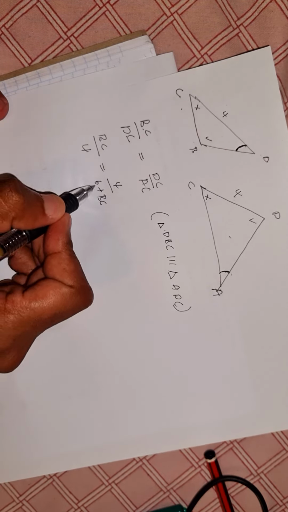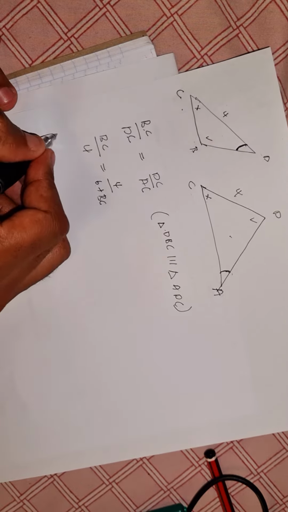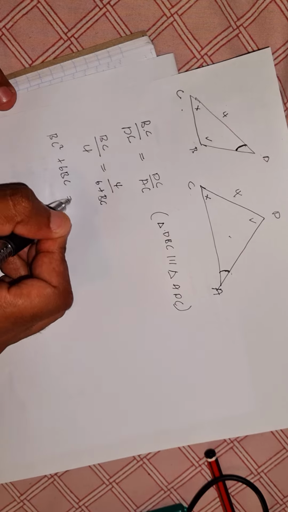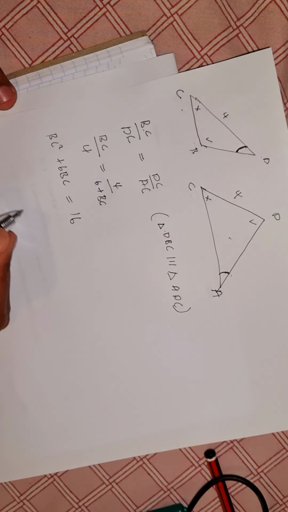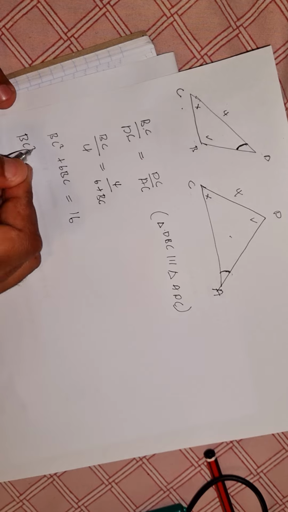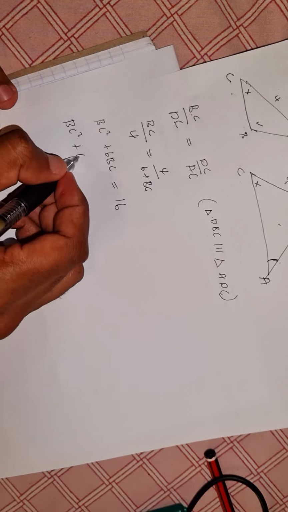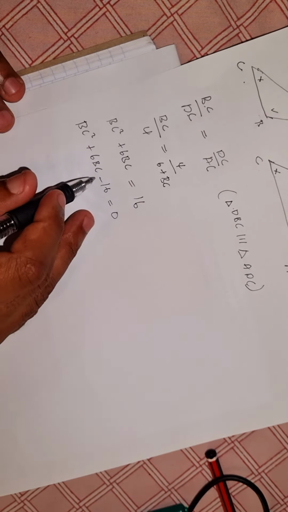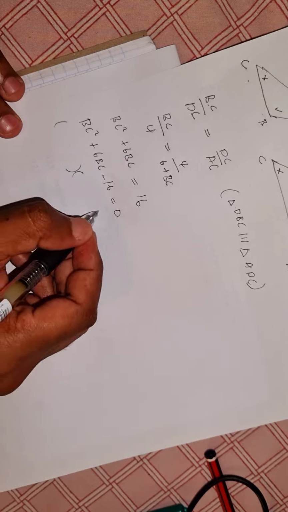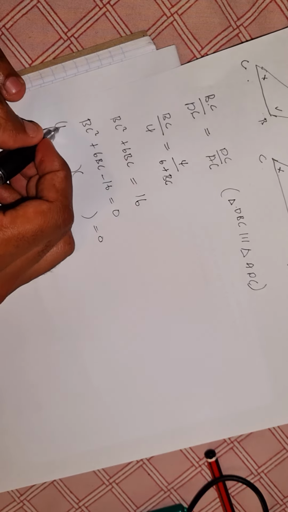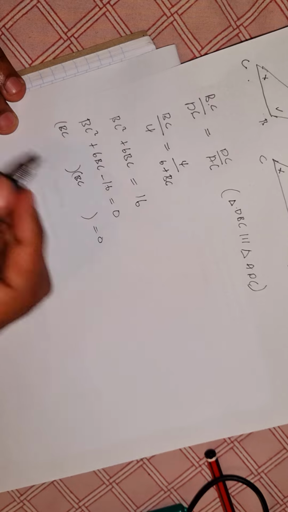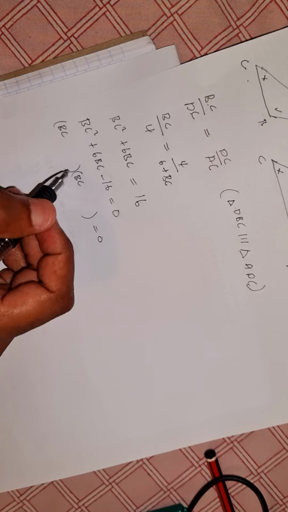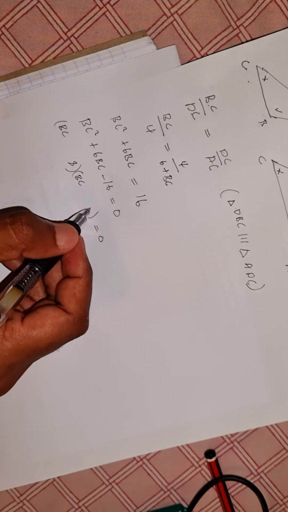BC multiplied by BC is going to be BC squared. BC multiplied by 6 is going to be 6BC, and 4 multiplied by 4 is going to be 16, and therefore we're going to have BC squared plus 6BC. We transpose 16 to the other side of the equation, we are left with 0, and therefore this is a quadratic. Let us solve for BC. The factors of BC squared are BC and BC; the factors of 16, when we add or subtract them, should give the middle term, meaning it's going to be 8 and 2, right?